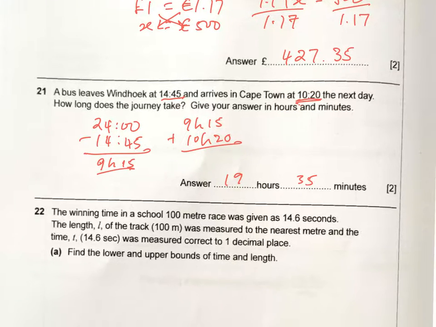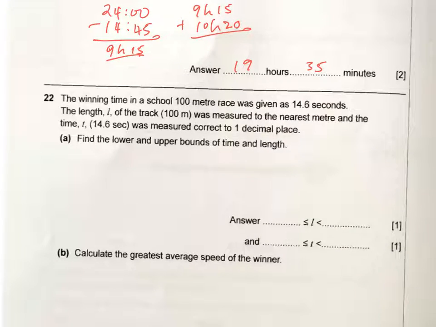Great. We move on to question 22. So we have the winning time in a school 100-meter race was given as 14.6 seconds, and the length of the track, which is now 100 meters, was measured to the nearest meter, and the time t, the time of 14.6, was measured correct to 1 decimal place. Now find the lower and the upper bounds of the time and the length.